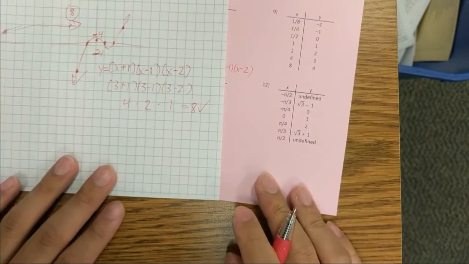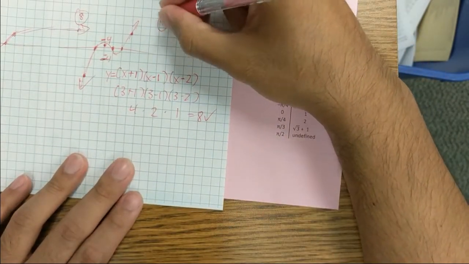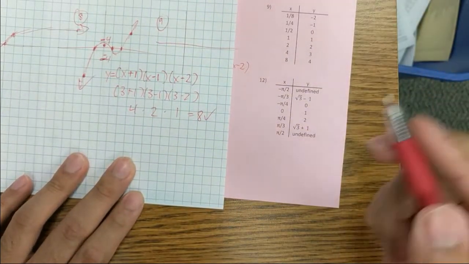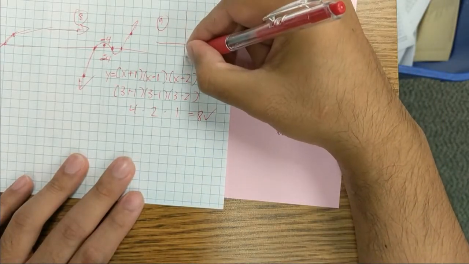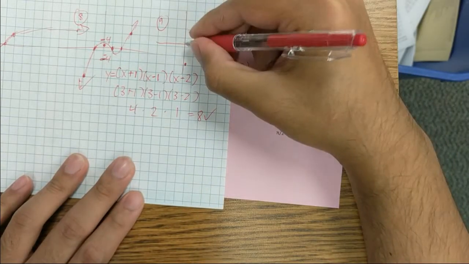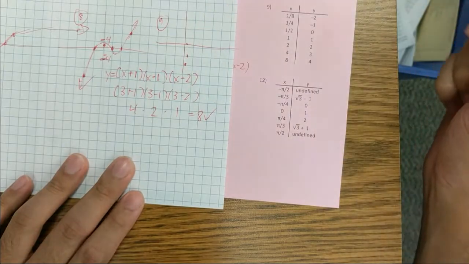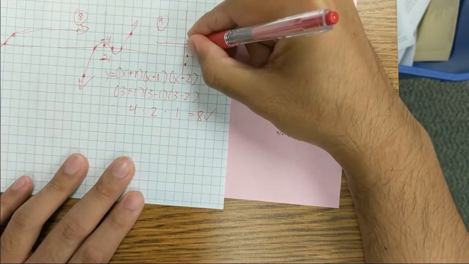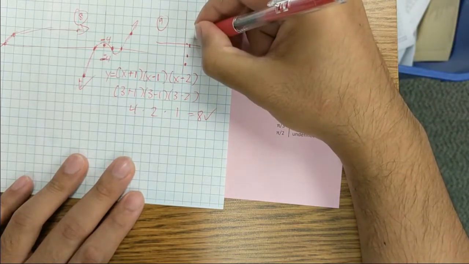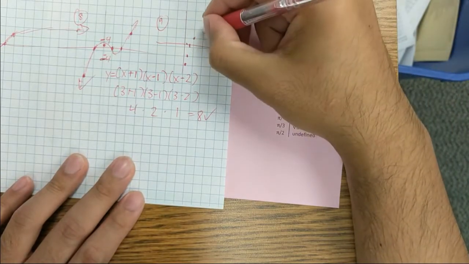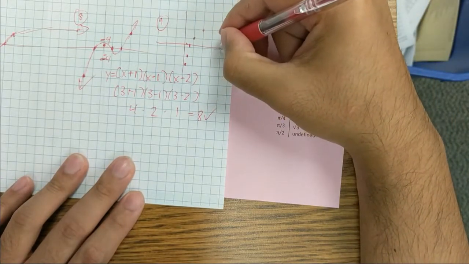Okay, let's look at 9. 1/8, -2, 1/4, -1, 1/2, 0, 1, 1, 2, 2, 4, 3.